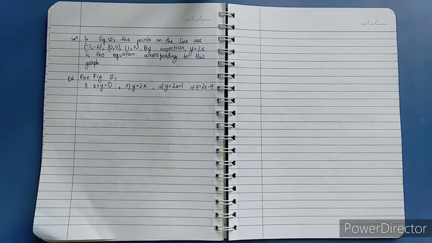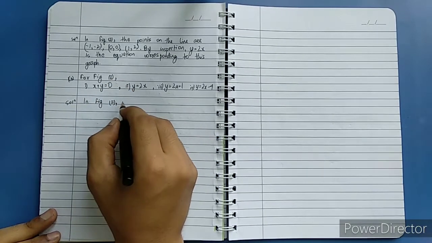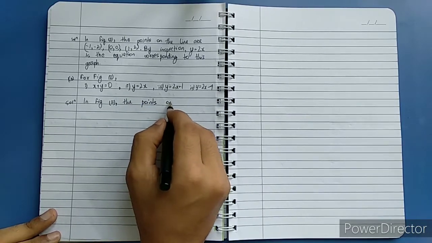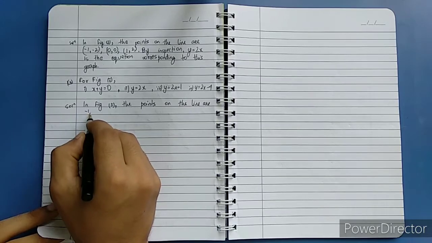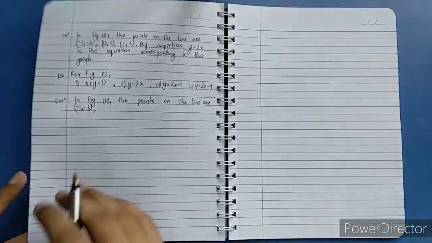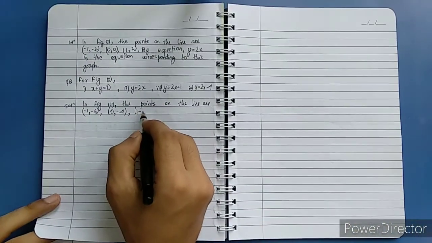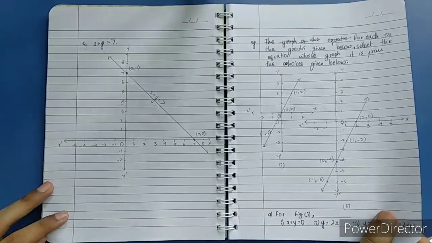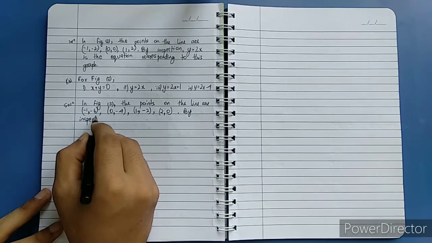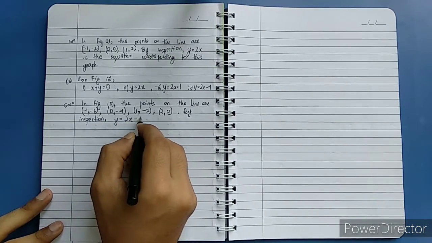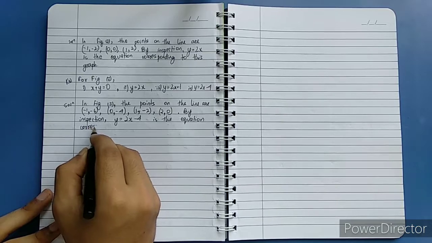So in the same way, in solution, in figure 2, the points on the line are minus 1 comma minus 6, 0 comma minus 4, 1 comma minus 2, and 2 comma 0. By inspection, y equals to 2x minus 4 is the equation corresponding to this graph.